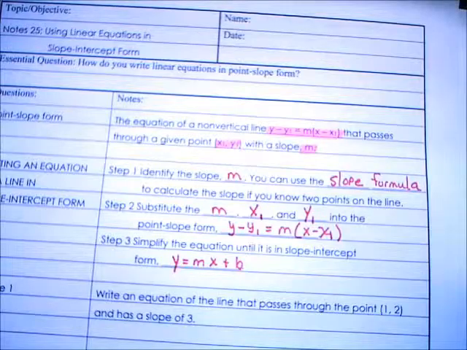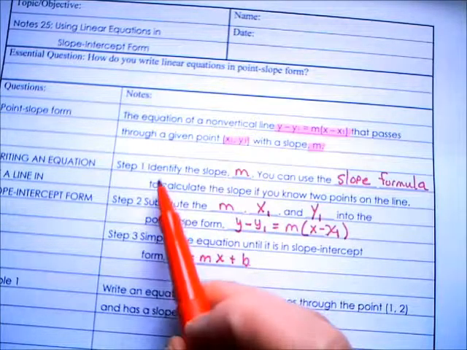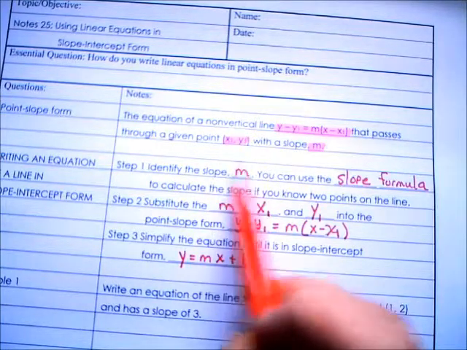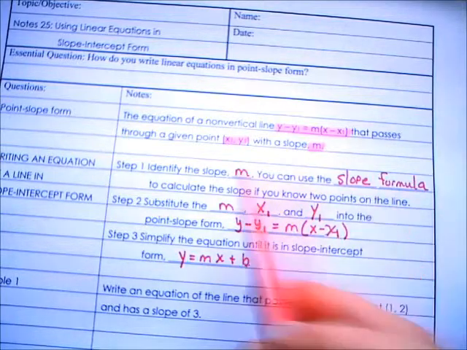These steps to do this, I've listed the steps out here, so you need to fill in the blanks. First thing is we want to identify what the slope is, which is always going to be our m. And then we can use a slope formula to do so if we need it, if we're just given 2 points and we have to use that formula.